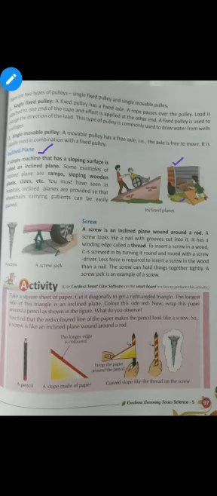In the next type of simple machine, we will discuss the screw. Now, what is a screw? A screw is an inclined plane around a rod. Now, a screw looks just like a nail with grooves in it. It has a winding edge. It is called the thread.